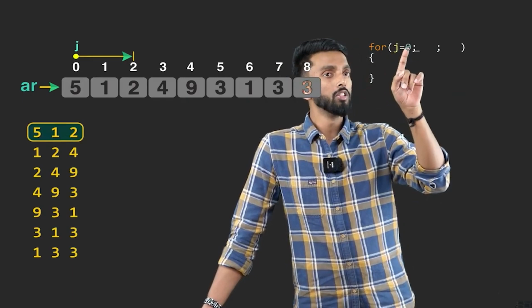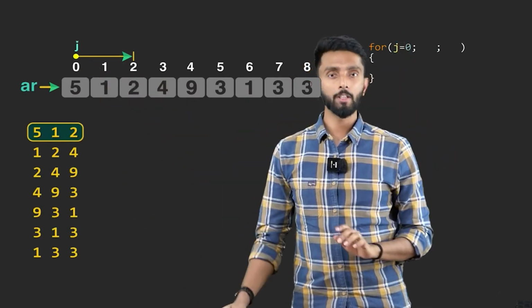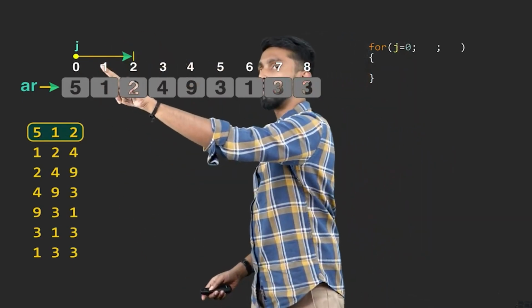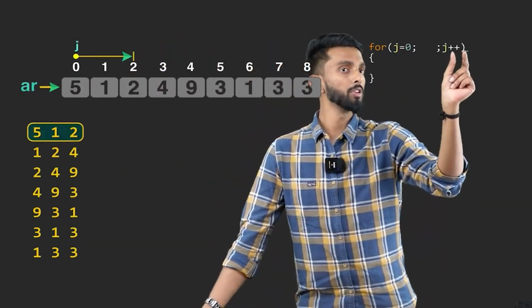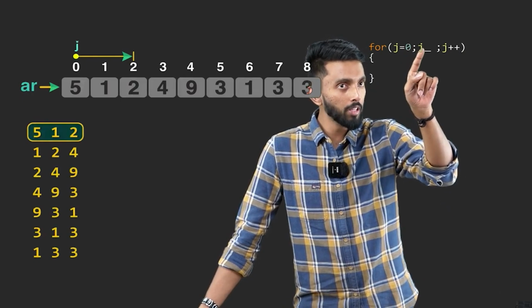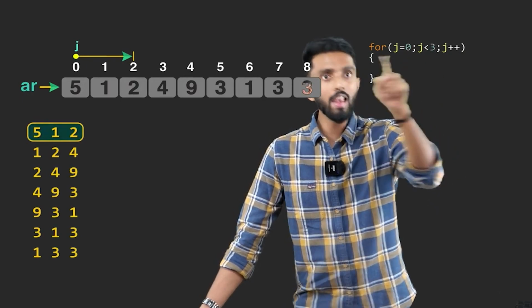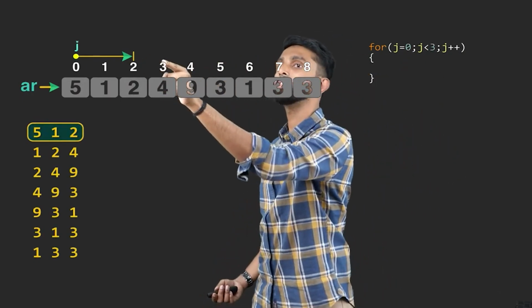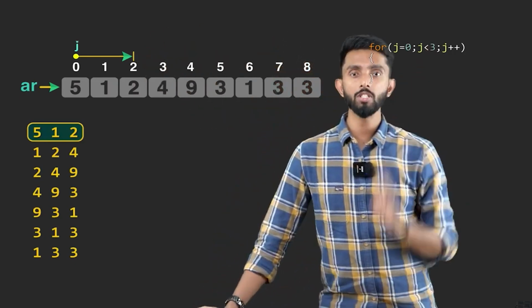Very simple. j should start from 0. Correct. From 0 it should go to 1, from 1 it should go to 2. So step by step it should increase, j++, correct? Now from 0, maximum till where should it go? j less than 3. Less than 3 means 2. I hope this much is clear.